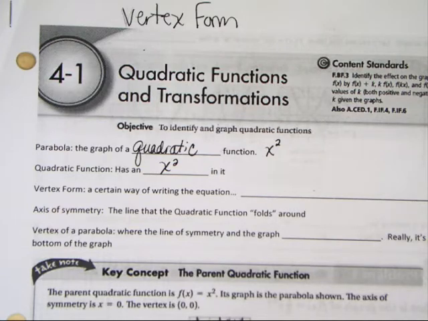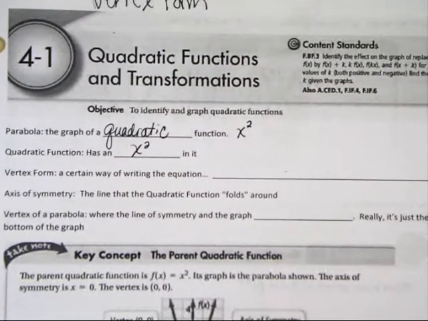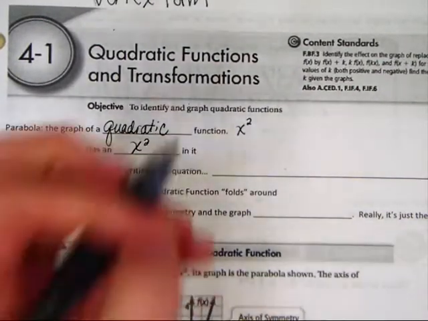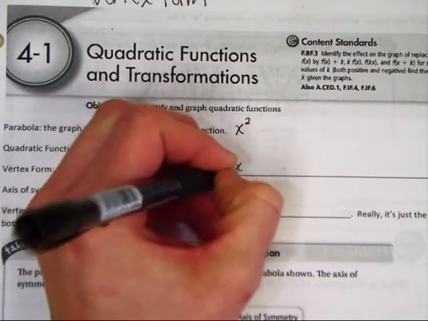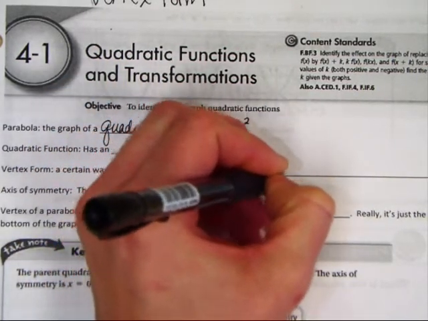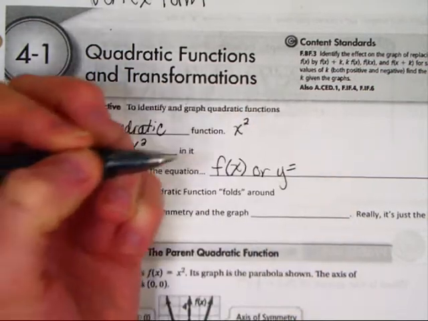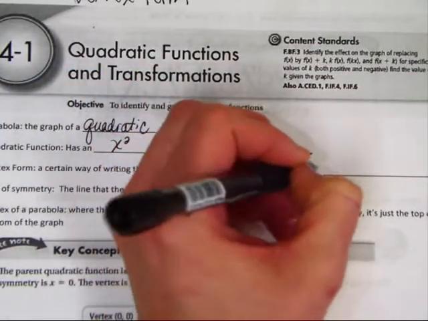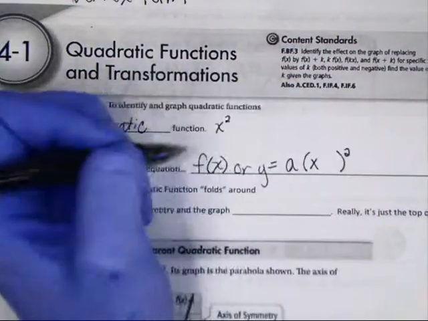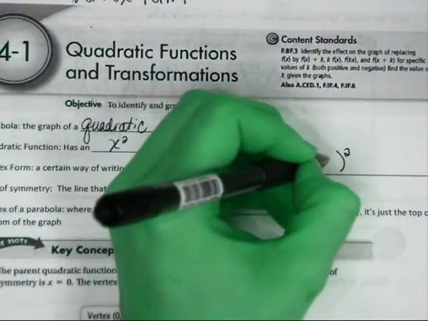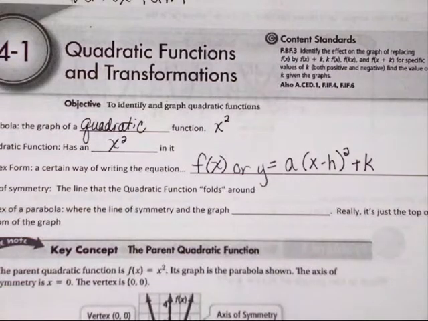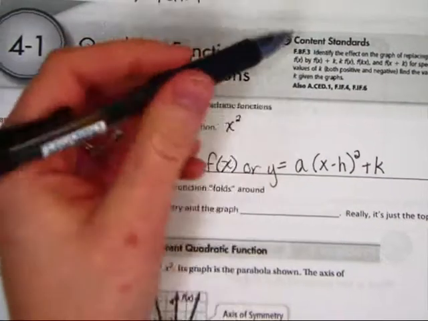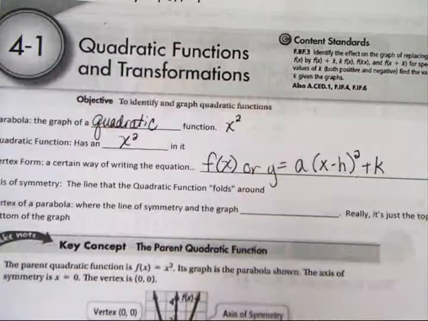Now vertex form is the first thing you're going to learn about. Vertex form is a certain way of writing the equation, and it usually looks like this. It will be f of x or y equals, there will be a number, there will be a set of parentheses, the set of parentheses will be squared. You'll do x minus h and then plus k in the back. It should look very familiar to you as the absolute value ones did. The absolute value ones just had absolute value signs.